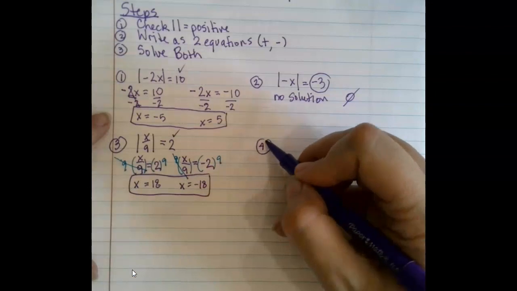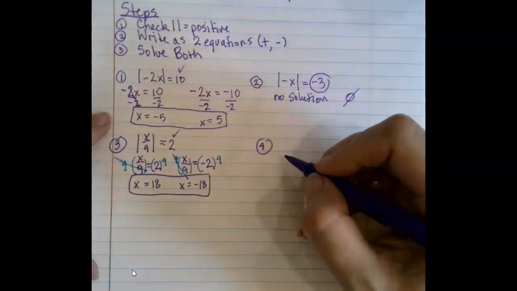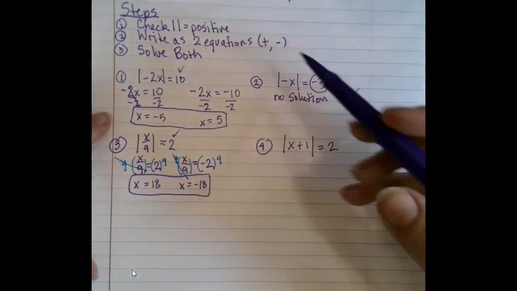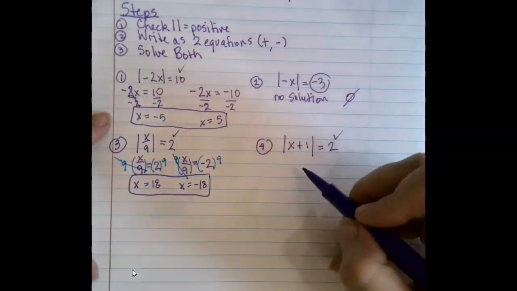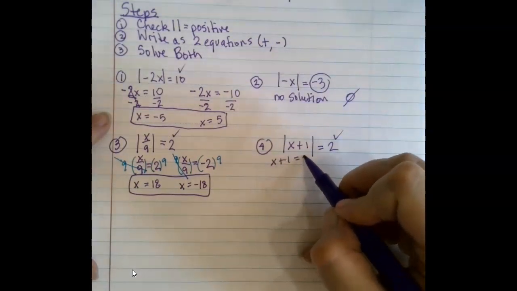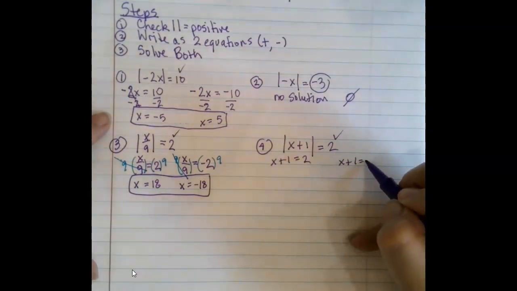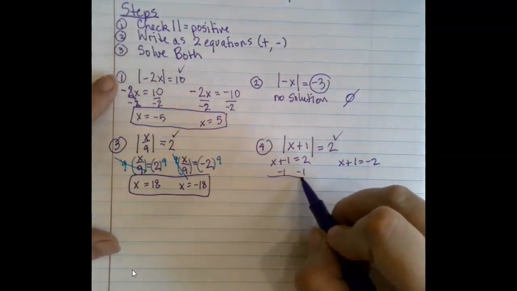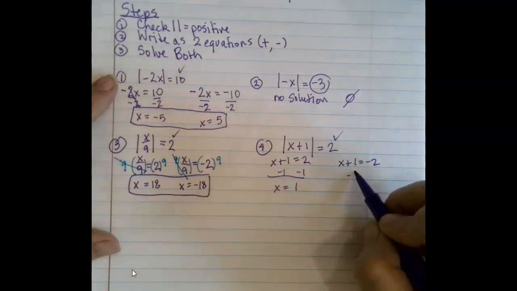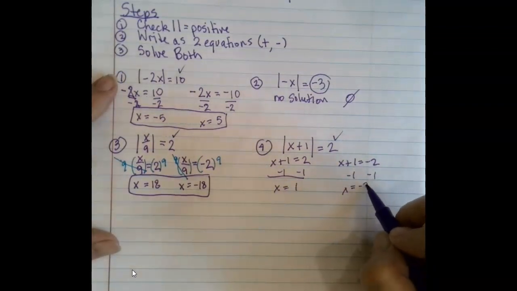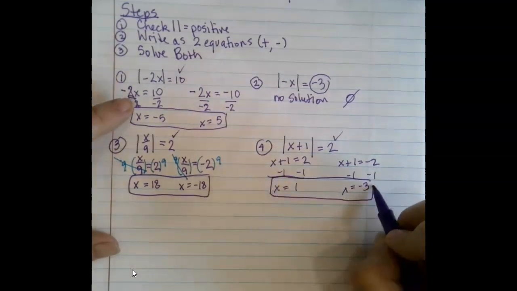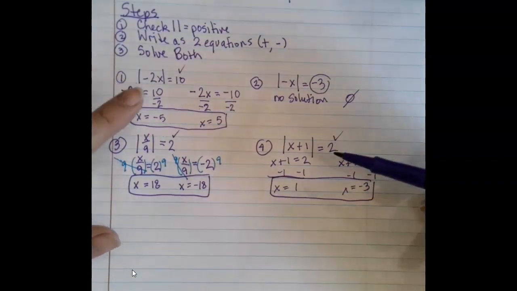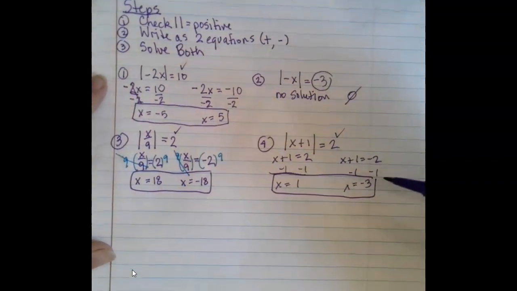Number 4. All right. Check that it's equal to a positive. Check. Write it as 2 equations. One's positive, one's negative. Solve each one. Minus 1. X equals 1. Minus 1. X equals negative 3. Now I do want to point out, up here our answers were 5 and negative 5. Here the numbers are different. So it's not always just going to be the positive and negative the same. Here they're different.